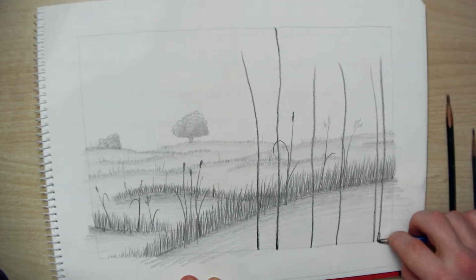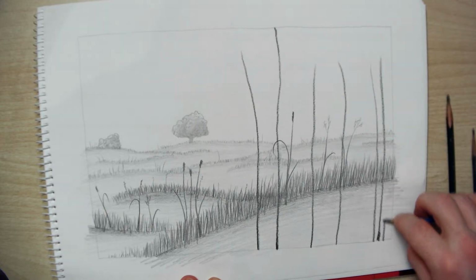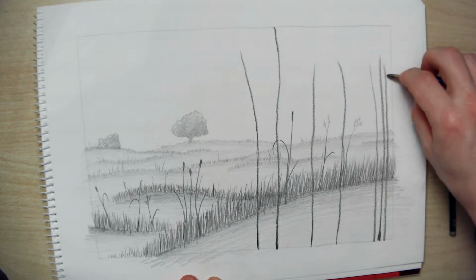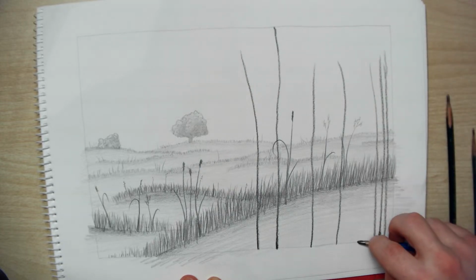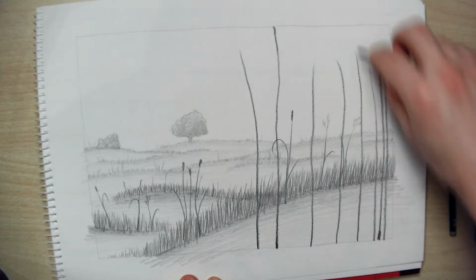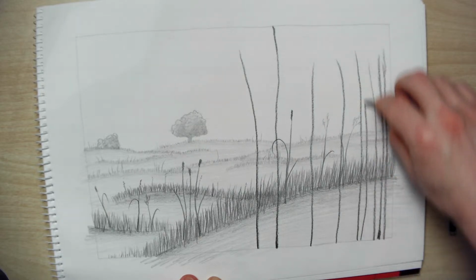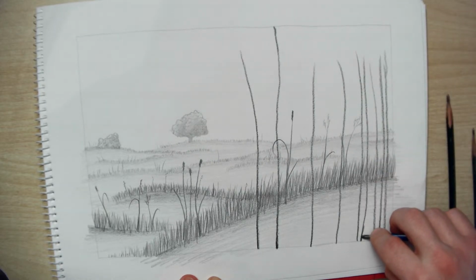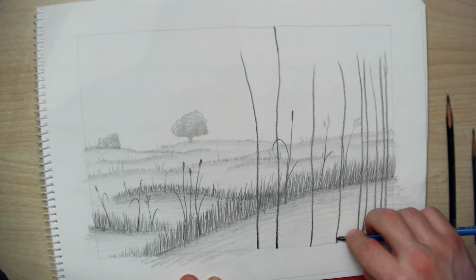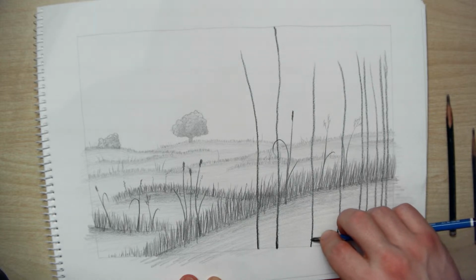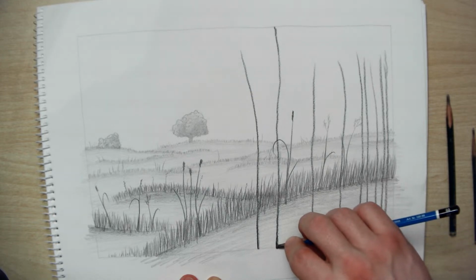Let's go for quite a lot right here to the right. My lines are thinner down below than they are in the middle. I don't want that.